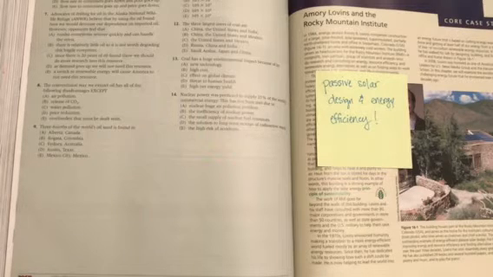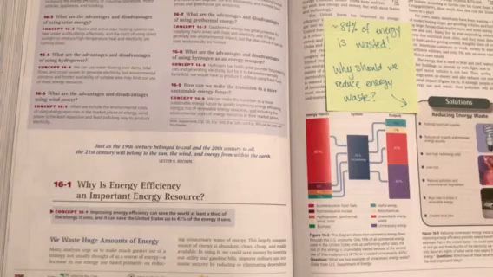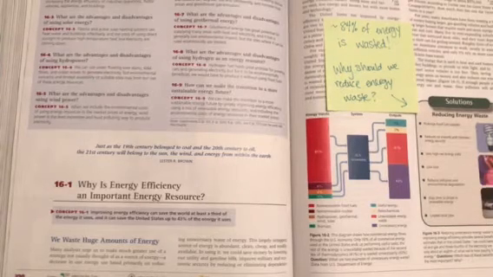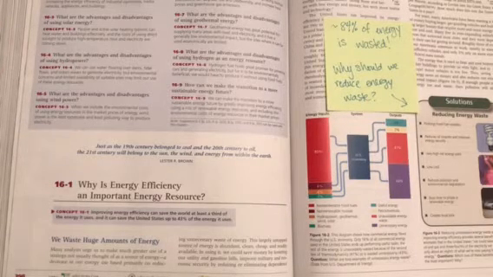All right. So chapter 16 deals with energy efficiency, which is what we're going to look at now, and then renewable energy. So the core case study here focuses on passive solar design and energy efficiency. So kind of interesting to read, get some ideas of what can be done. All right, so energy efficiency. So we're back to that 84% of energy is wasted. And then we have some different solutions for why we should reduce energy waste.